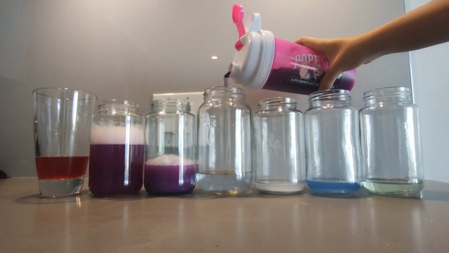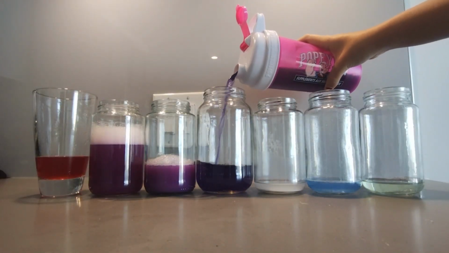Next one is water. The color doesn't change. That's because the pH of the water is neutral, so nothing changes. That's why the red cabbage water, that is purple, when mixed with water, stays purple. Next one is baking powder. The baking powder is mixed with a little bit of water, so the reaction would be easier.